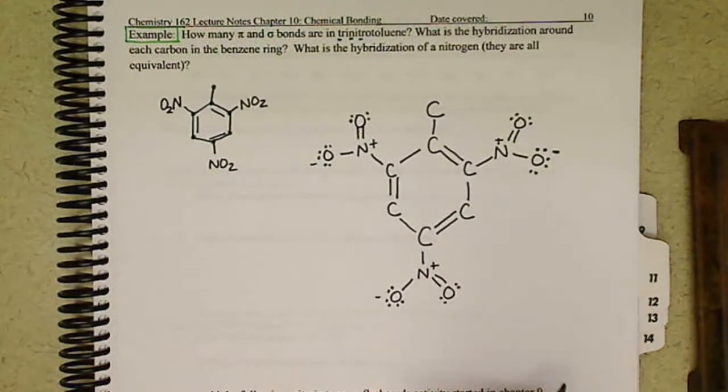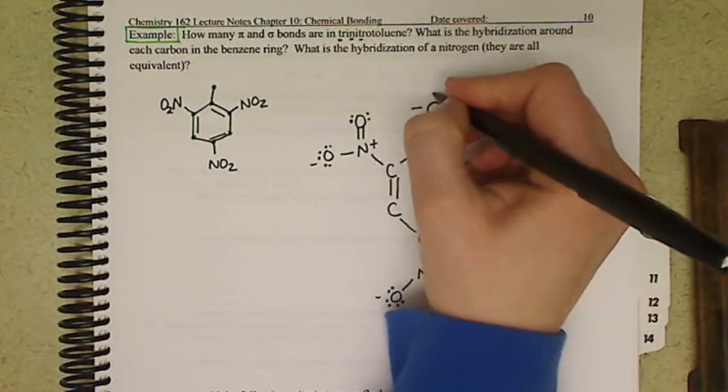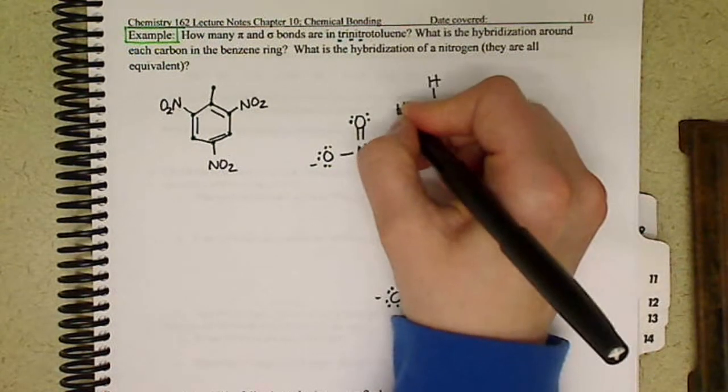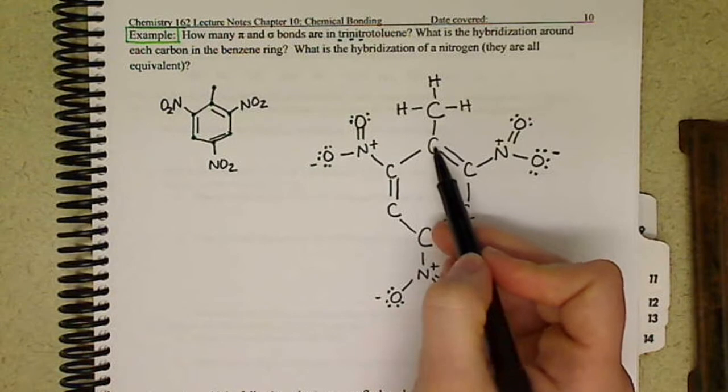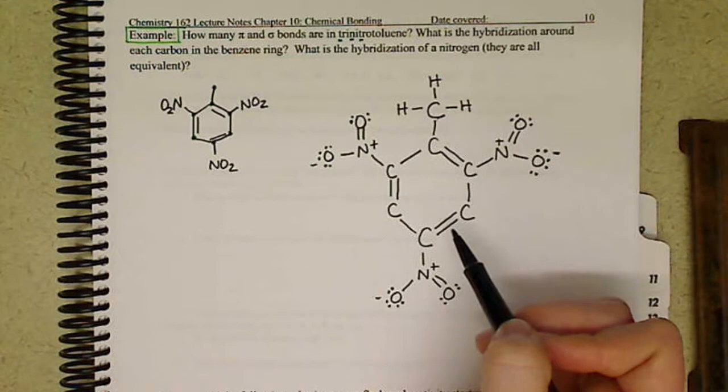Once you have your nitro groups drawn out, then you want to add in your hydrogens. Typically we add the hydrogens to carbons. Any carbon that doesn't have a complete octet, we want to add enough hydrogens so that it has a complete octet. The carbon up top here only has one bond. It wants 4. So we're going to add 3 hydrogens. This carbon here, the top of our hexagon, we have 1, 2, 3, 4 bonds.